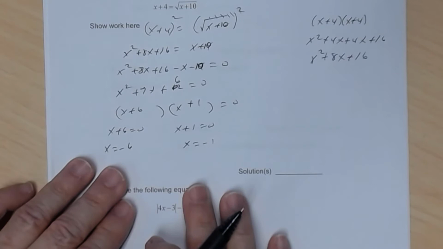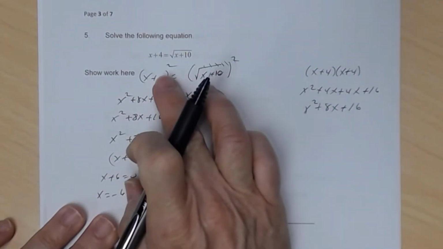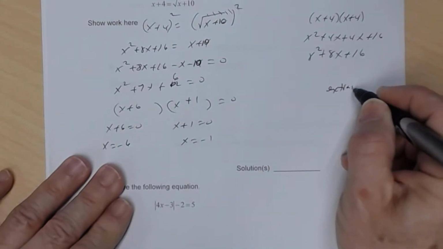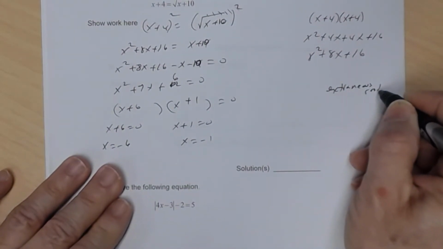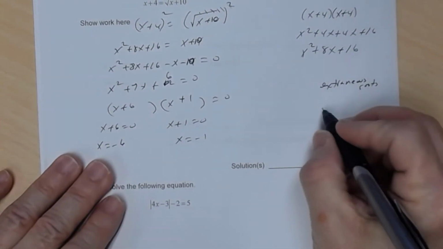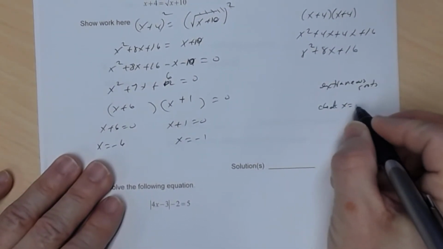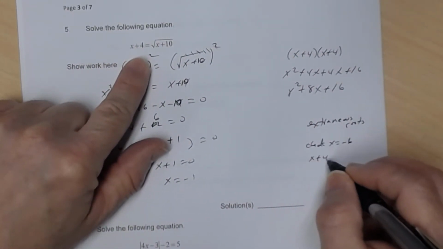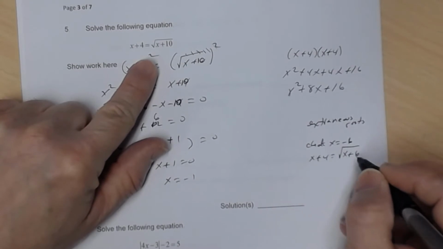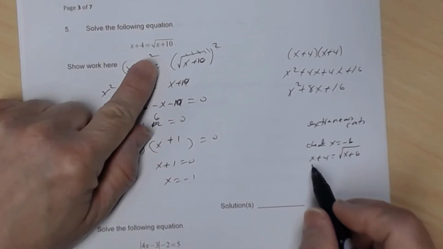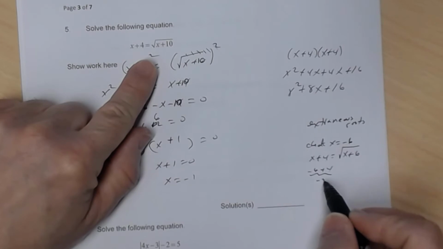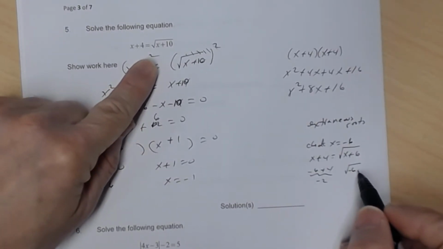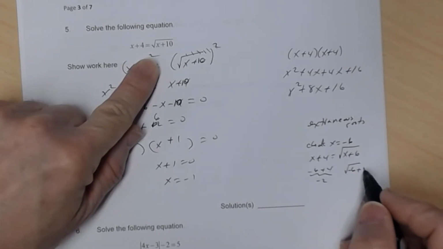Now, one of the things you have to remember, when you raise both sides of an equation to an even power, you have to check for extraneous roots. So let's check x equals negative 6. You must check. You must go back to the original problem. So the original problem is x plus 4 equals the square root of x plus 10. When x is negative 6, I get negative 6 plus 4, which is a negative 2. On this side, I get the square root of negative 6 plus 10.